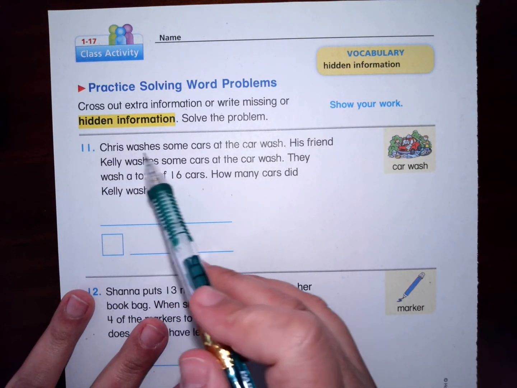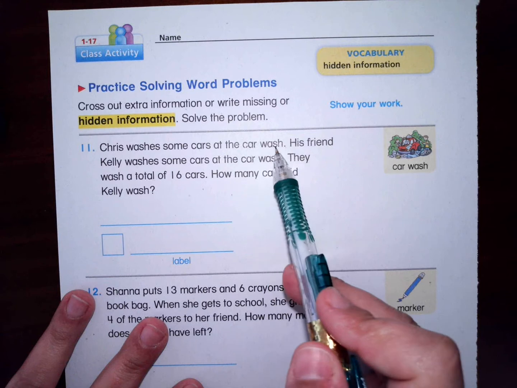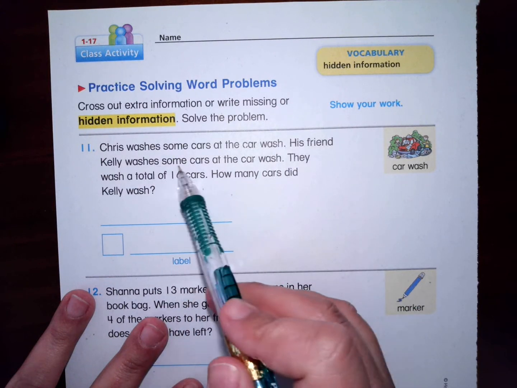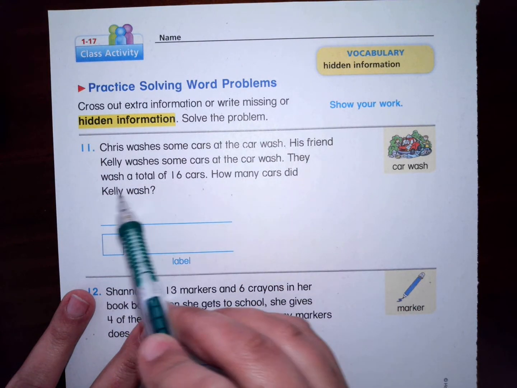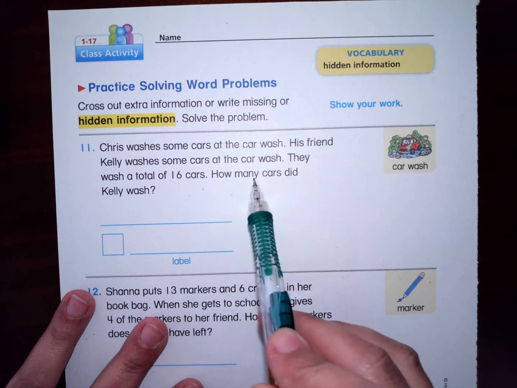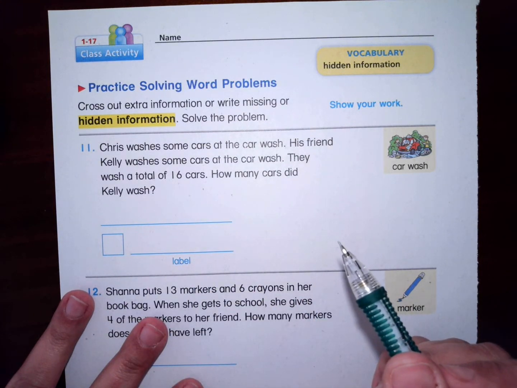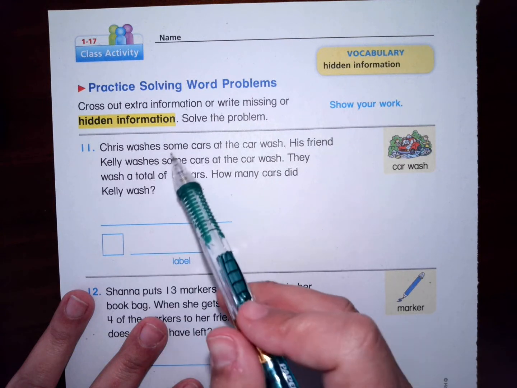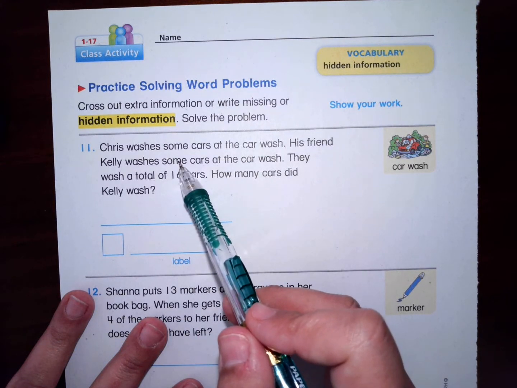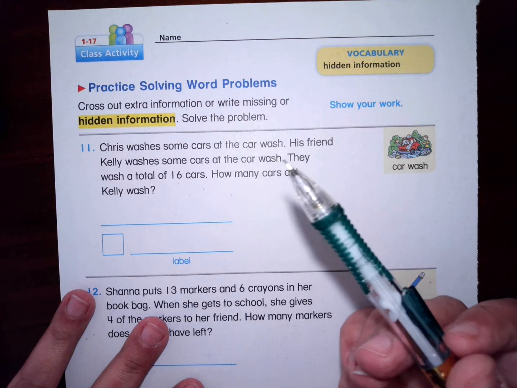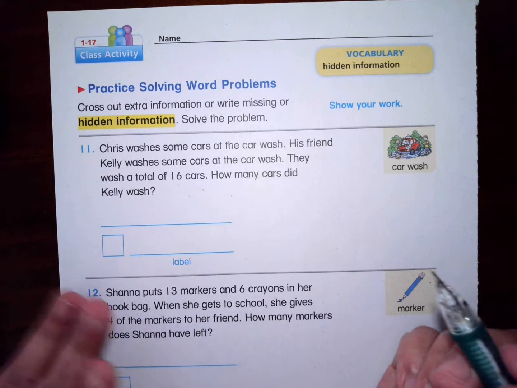It says Chris washes some cars at the car wash. His friend Kelly washes some cars at the car wash. They wash a total of 16 cars. How many cars did Kelly wash? I see 2 sums. That's interesting. I feel like I'm missing some information.